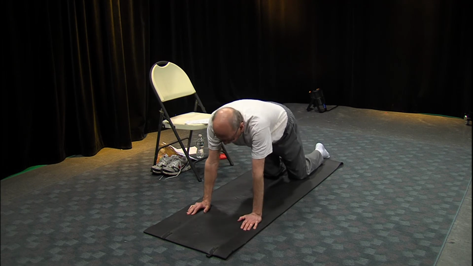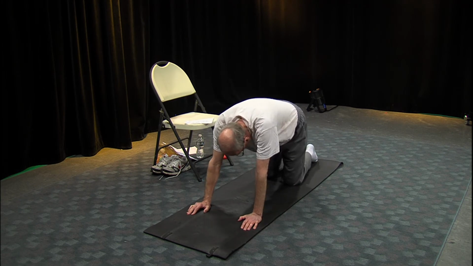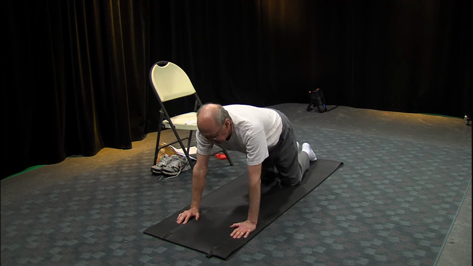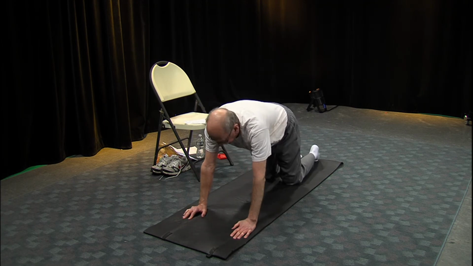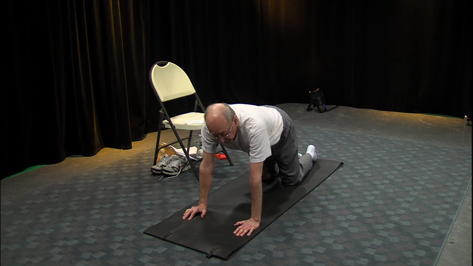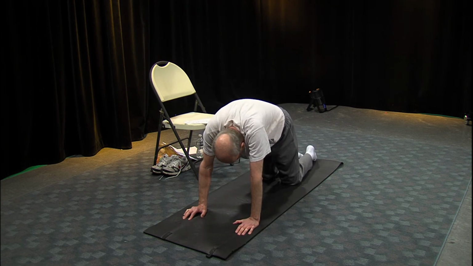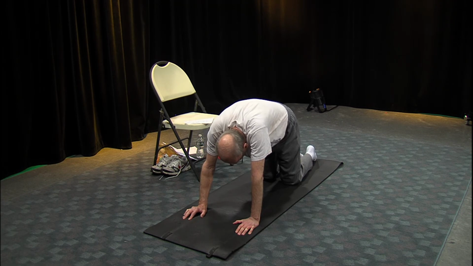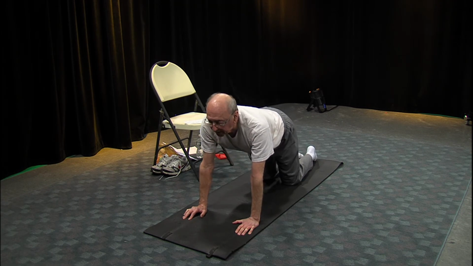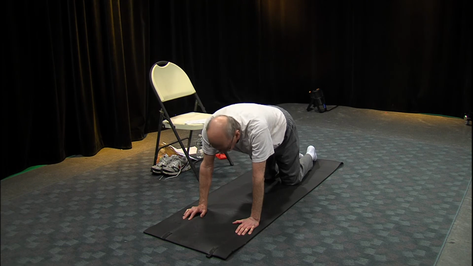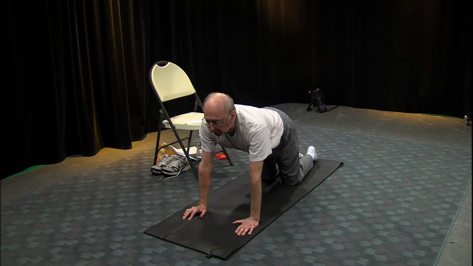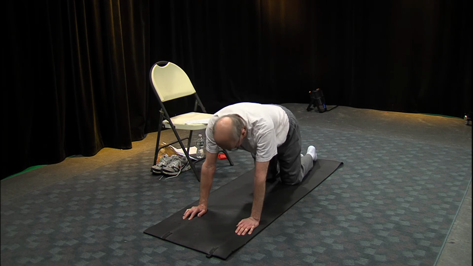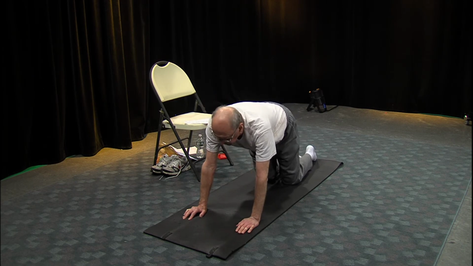Okay, let's go on. Let's do our 4 points. The points are 2 knees, 2 hands. Okay, let's do it. First, simple cat dog. Push that back out. Pull it in. Push it out. Pull it in. Okay, do 5 of those.